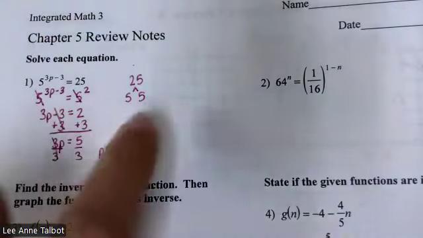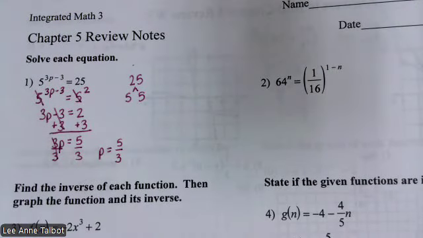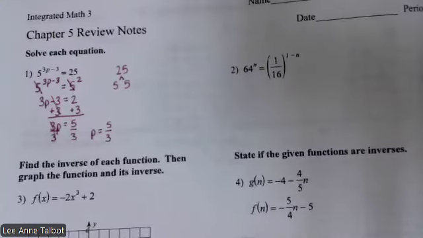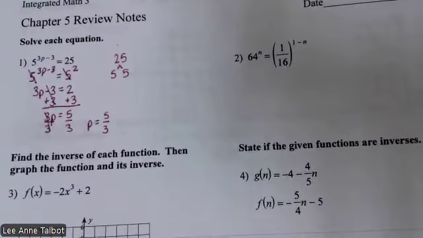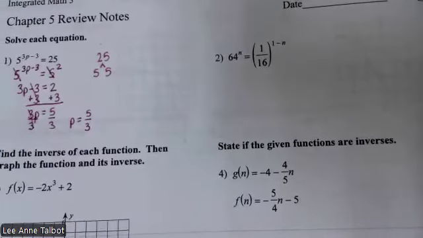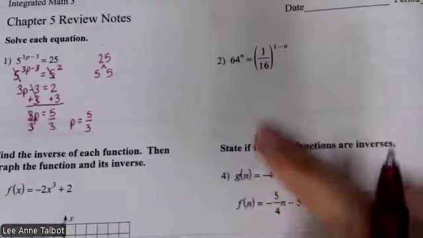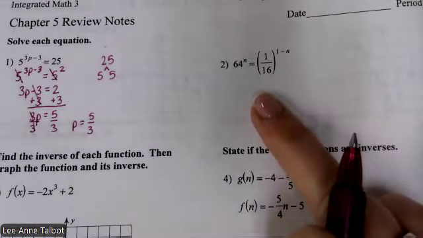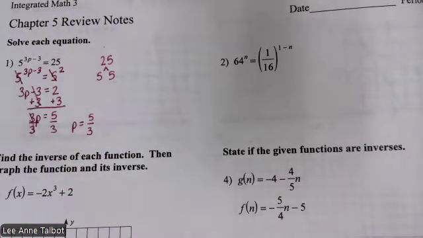If it helps your brain, put a little tree diagram over there if you need it to help you see where the 25 changed into 5 squared. Pretty sure that this one's okay though. This one is in a different level. This one should probably be all right with everybody.